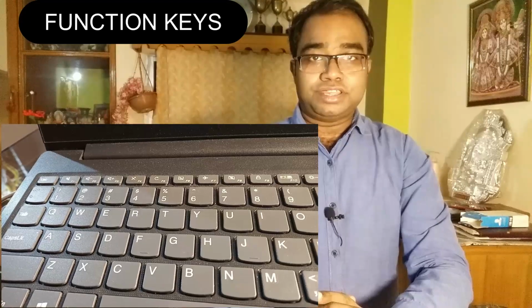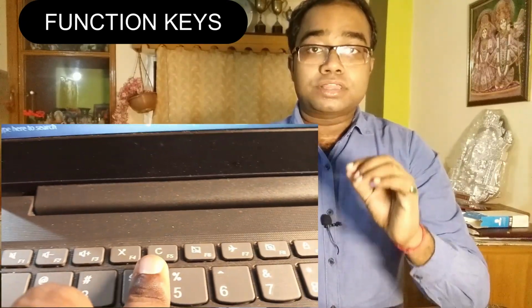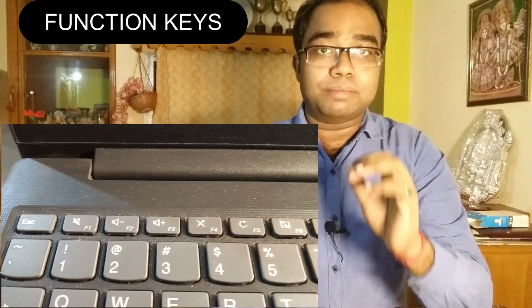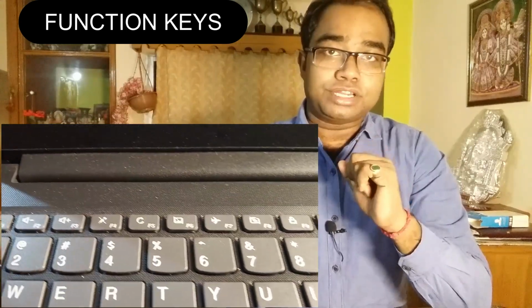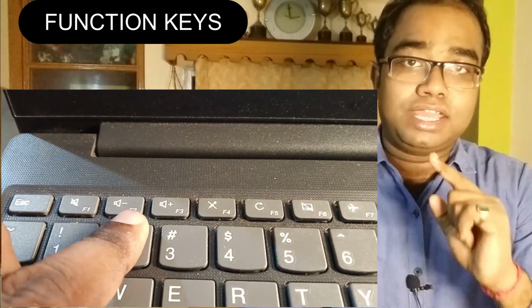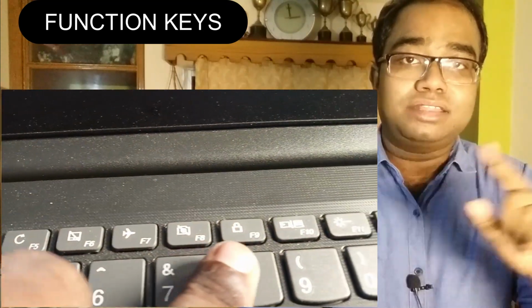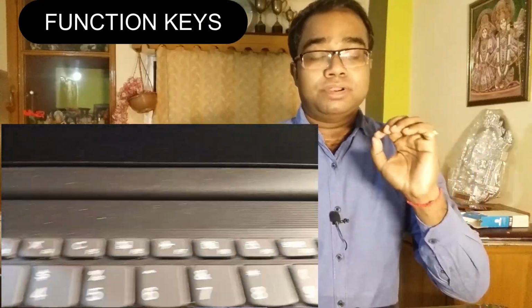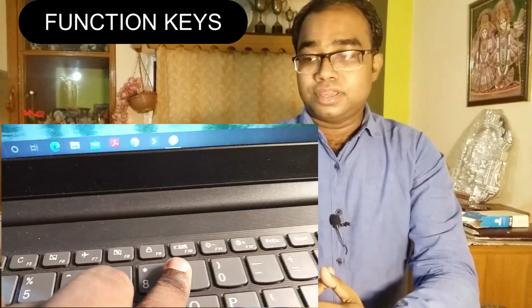Okay, function keys. The function keys are used to do specific work on the computer. To do some specific task in the computer we use the function keys. There are 12 function keys: F1, F2, F3, F4, F5, F6, F7, F8, like this up to F12. Okay, so there are 12 function keys available on the keyboard.